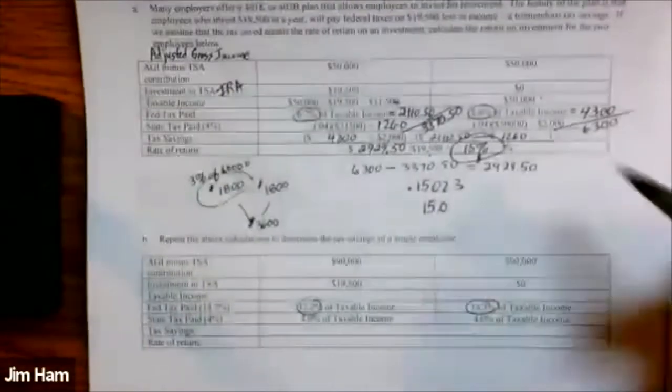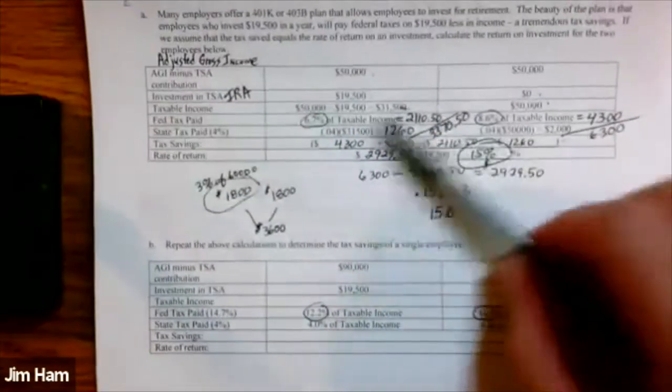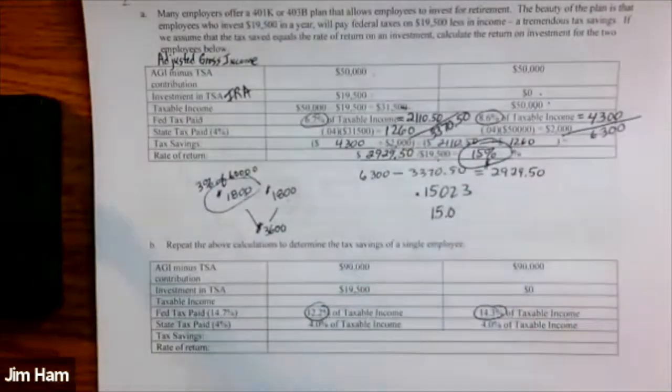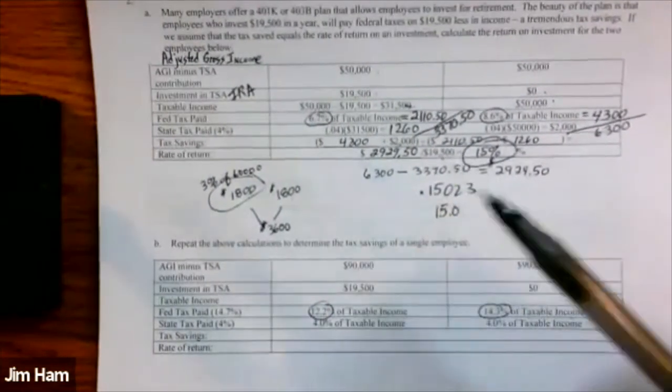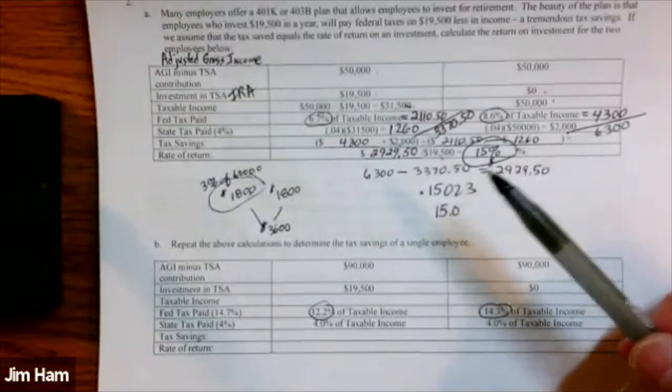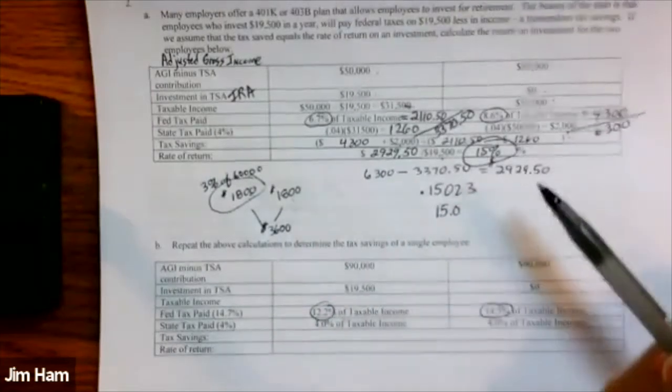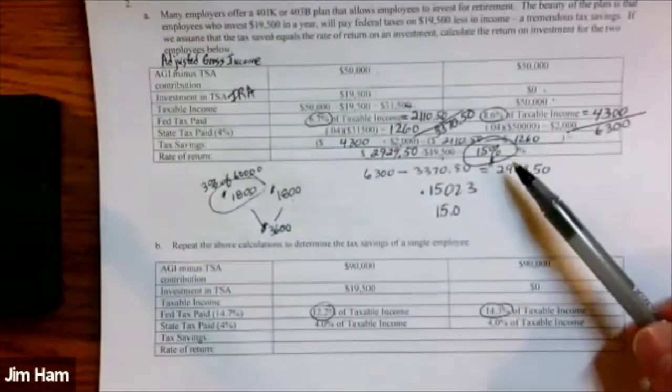Okay, that's the one I wanted to show you. It's not a future value problem, but it's more in a tax setting. And I want you to see the importance of investing in a 401k. Importance because your employer is going to match it, and important because you save in taxes.